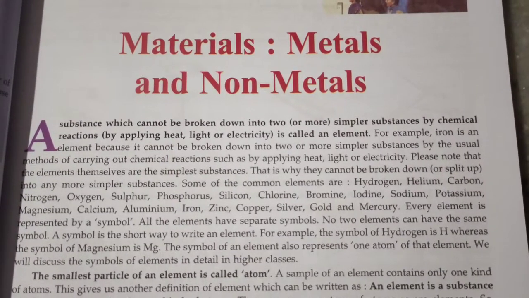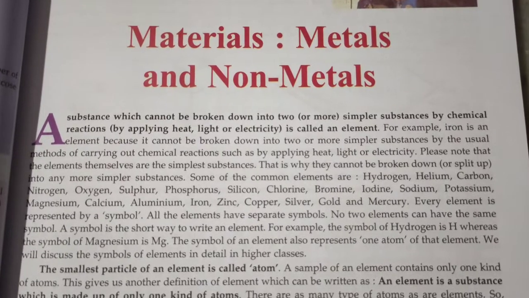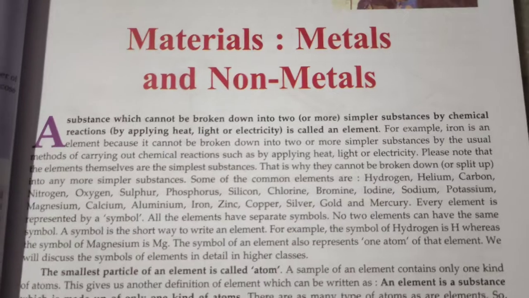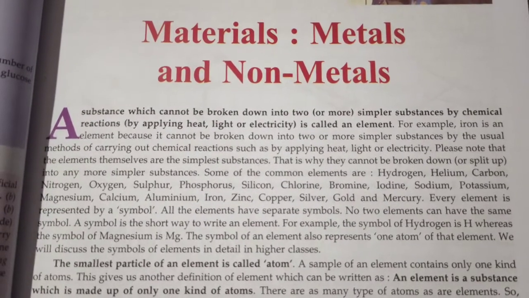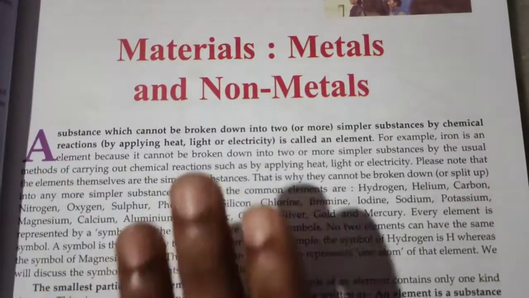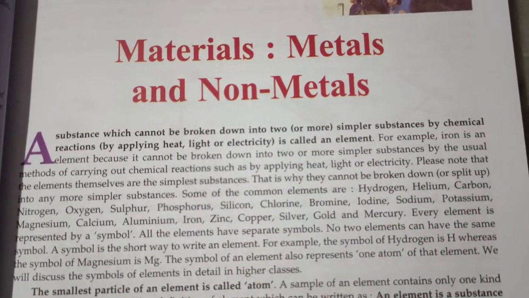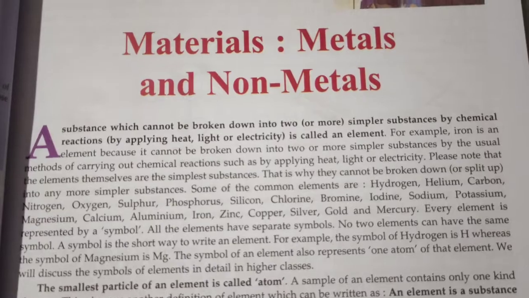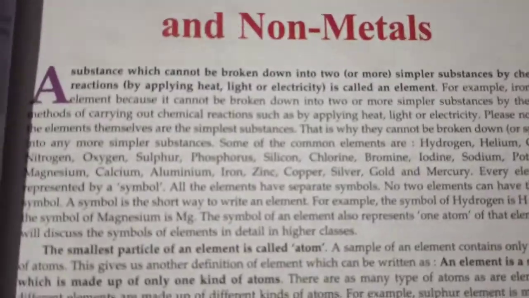Some common elements are given: hydrogen, helium, carbon, nitrogen, oxygen, sulfur, phosphorus. So these are the elements. We are studying the elements periodically. We want to study one more thing, the classification of these elements. We are classifying these elements as metals or non-metals in this chapter.